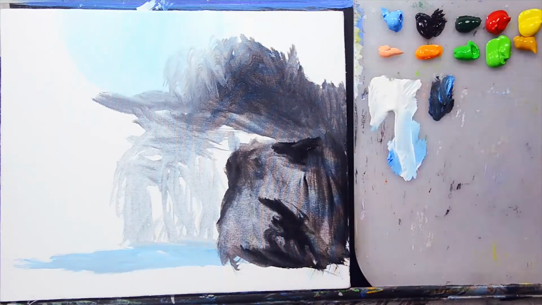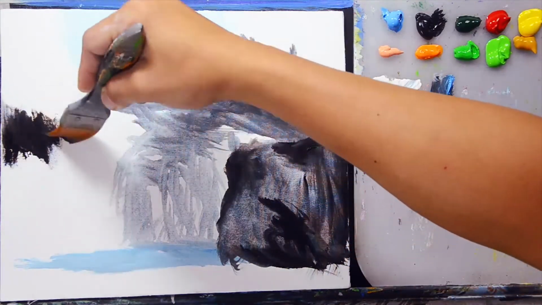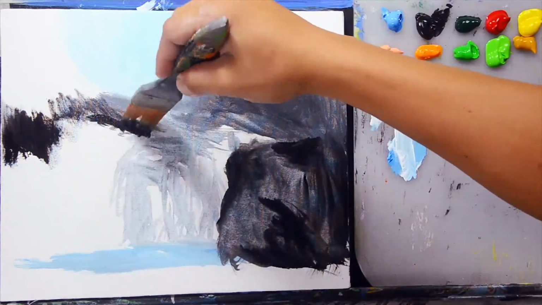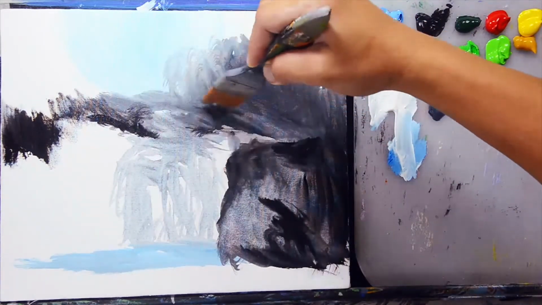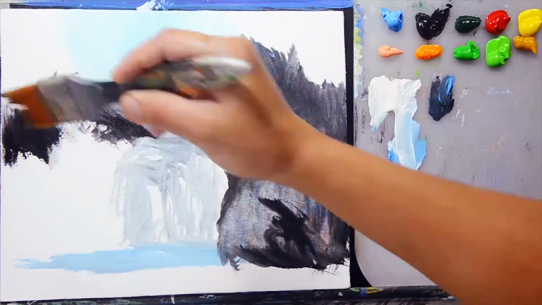That one there. Then the next thing to do is I'm going to paint also the mars black color here at this area. Paint directly the mars black color for another subject in this area here. Just paint directly the mars black color there. I'm still using my 1-inch flat brush.